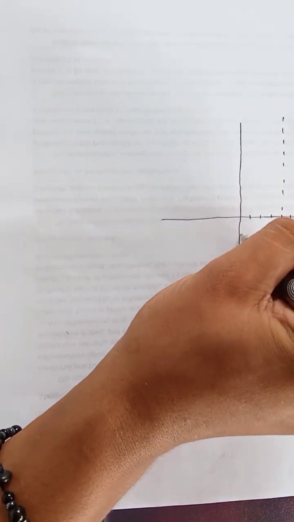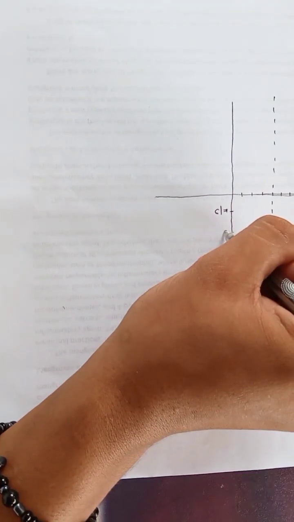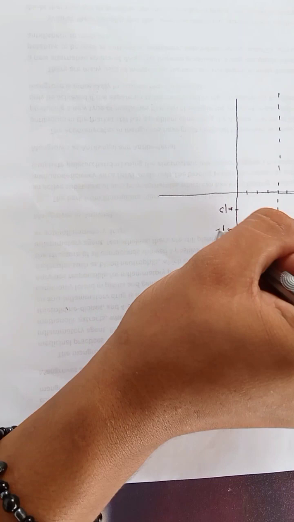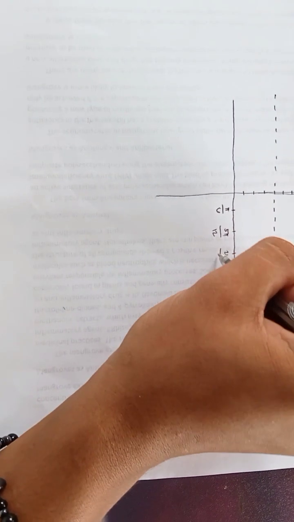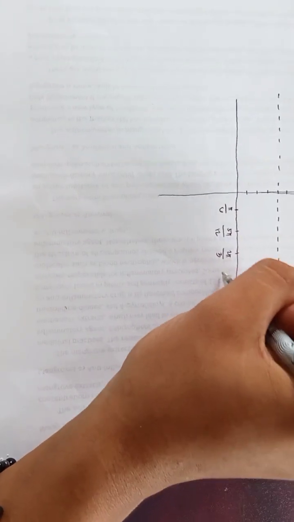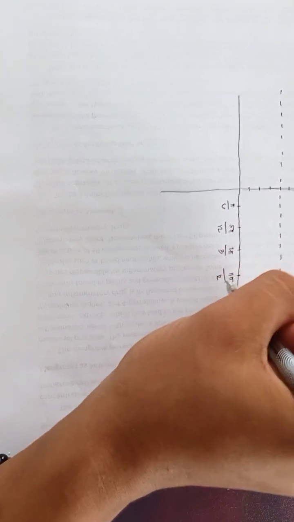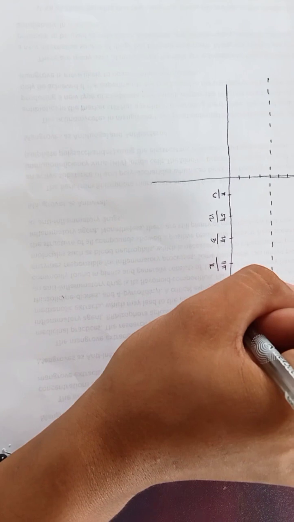And we can put our points that we solved earlier. We have pi over 6, 5 pi over 12, 2 pi over 3, 11 pi over 12, and 7 pi over 6.